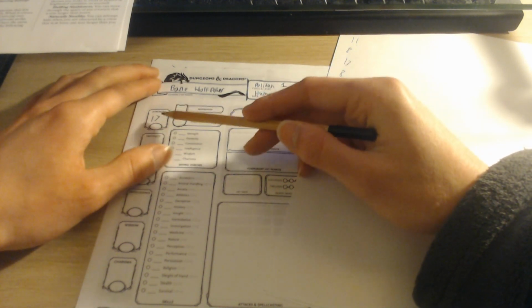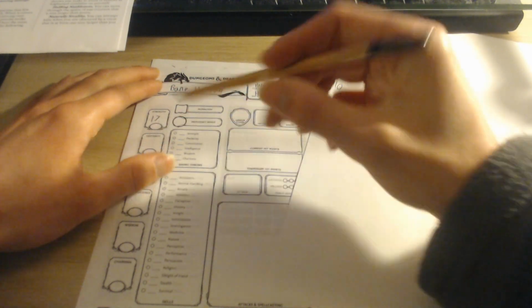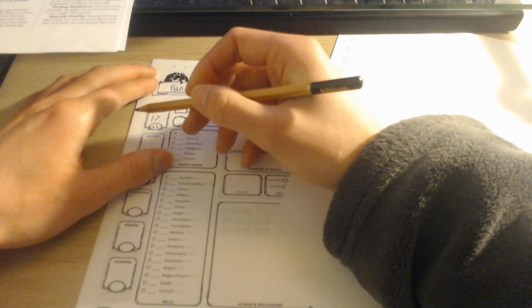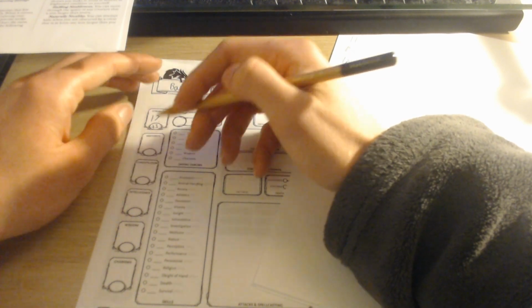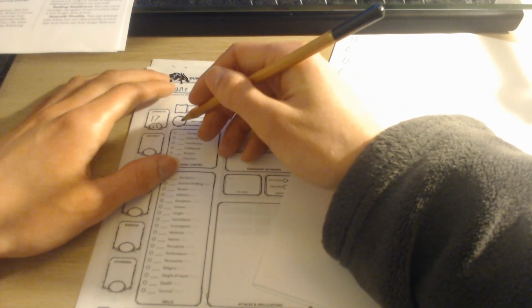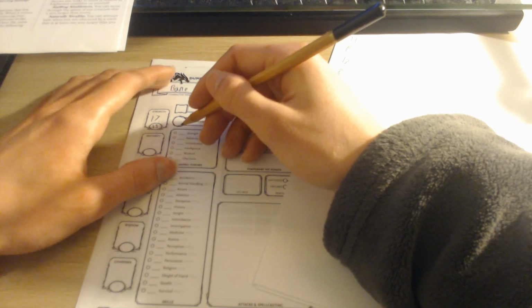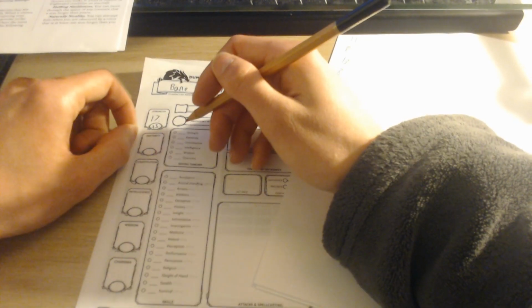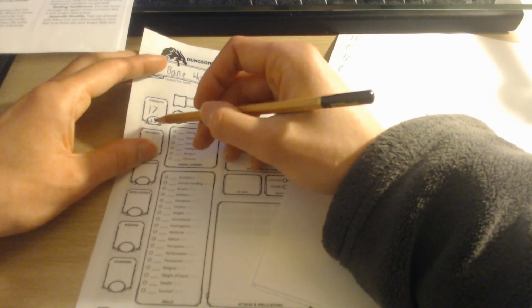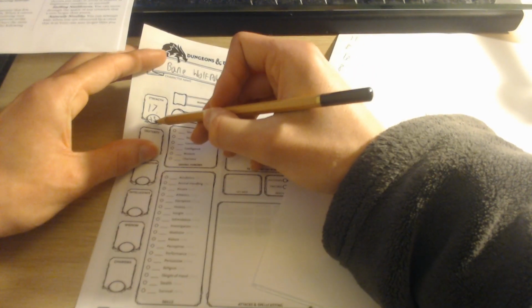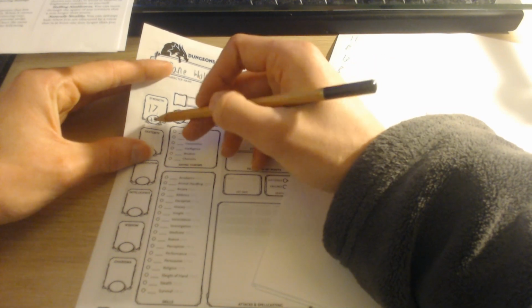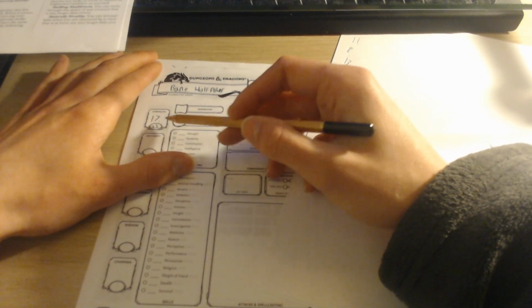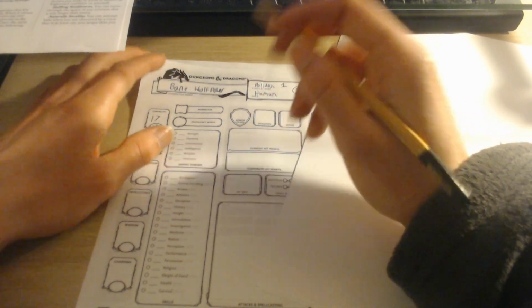In this case, at 16 to 17, I get a plus 3 modifier. If you're at 8 or 9, you get a negative 1. If you're at 6 or 7, you get negative 2, and so on. What the modifiers do, I don't quite know. I think it has something to do with rolling the dice, and you can use the modifier for whatever it is. If strength is involved, I'm not quite sure, but moving on.